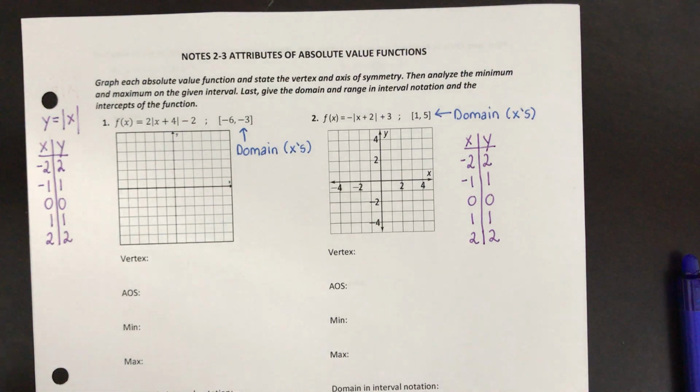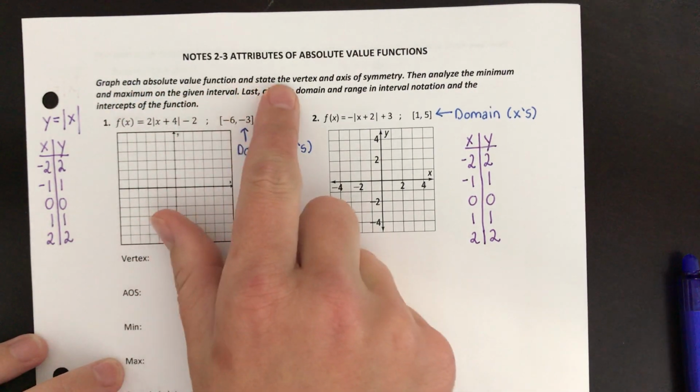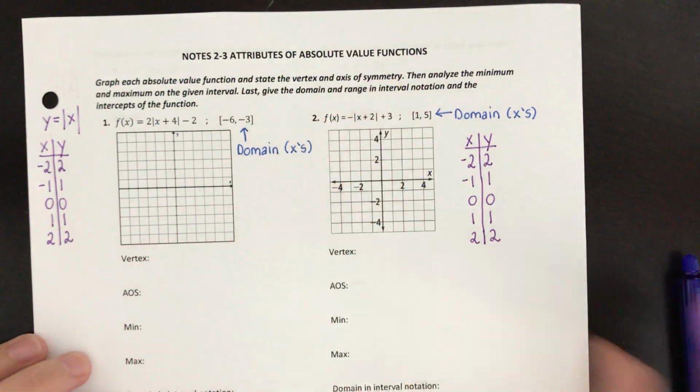Hey everyone, today we're looking at notes 2-3, attributes of absolute value functions. So let's go ahead and begin. Graph each absolute value function and state the vertex and axis of symmetry.